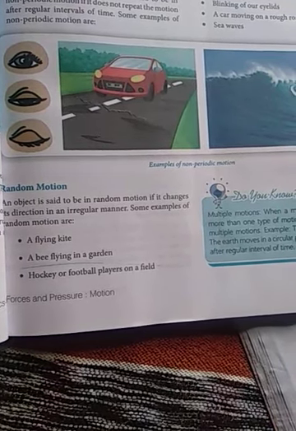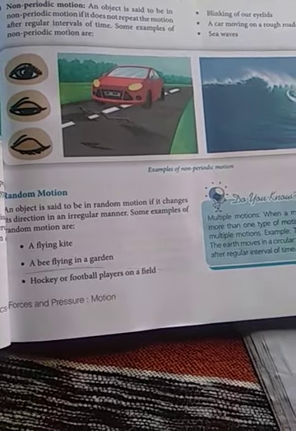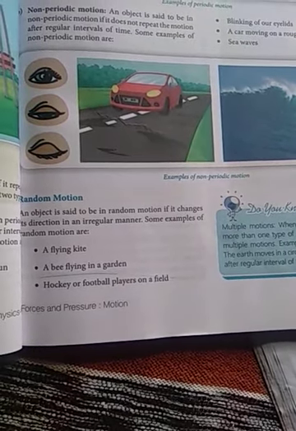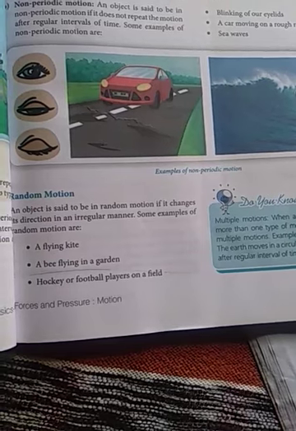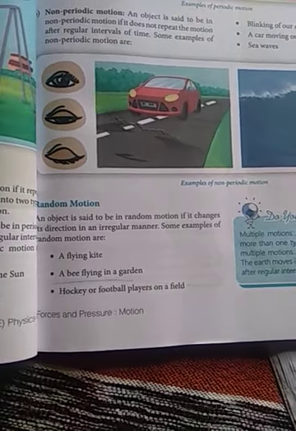Hockey or football players on a field. The hockey and football players move randomly in any direction on the field, so their motion is also random motion.